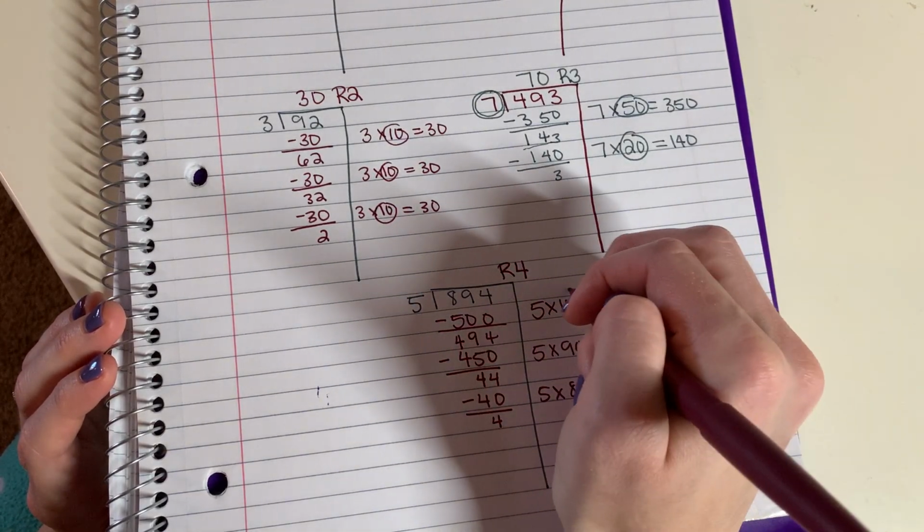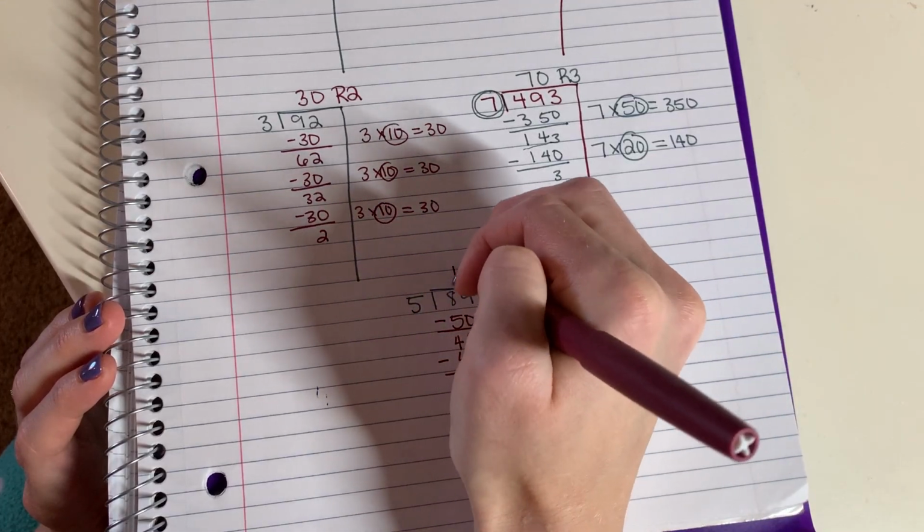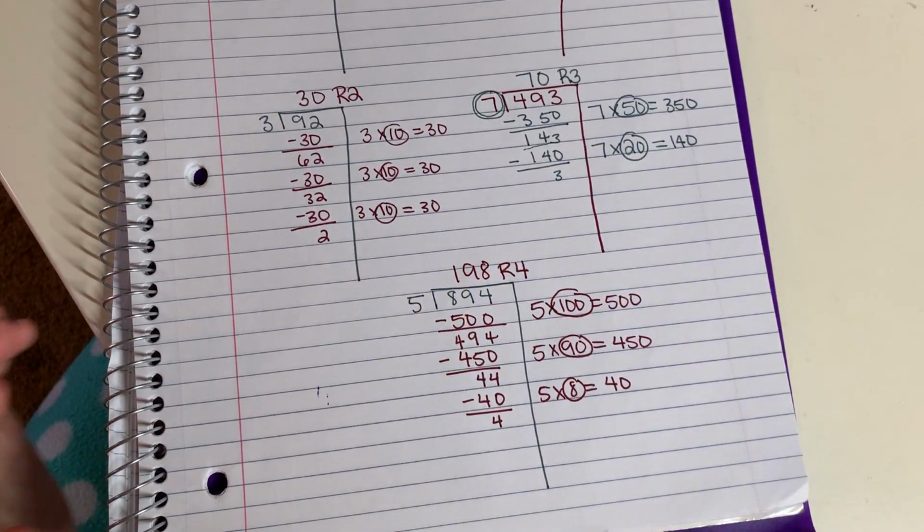And now all I've got to do is add these numbers up. 190 plus 8, and I have 198 remainder 4. All right, I hope that has made partial products and the big 7 quite a bit clearer for you.